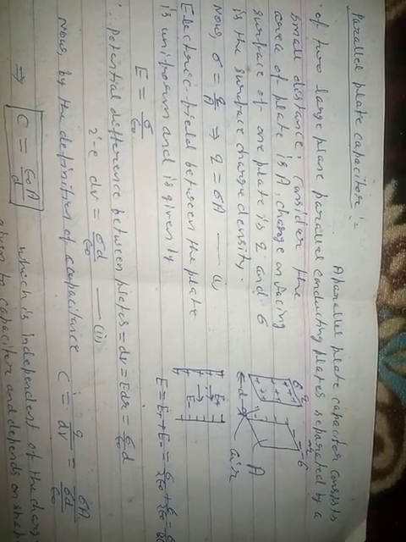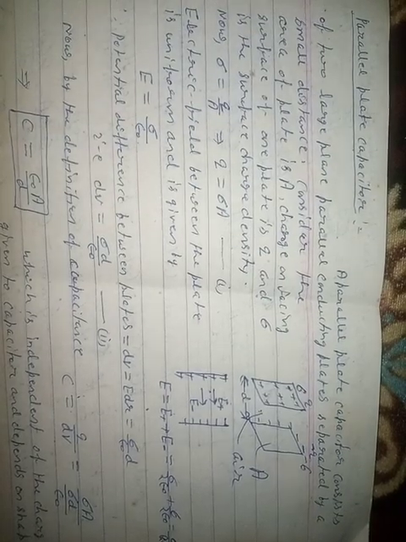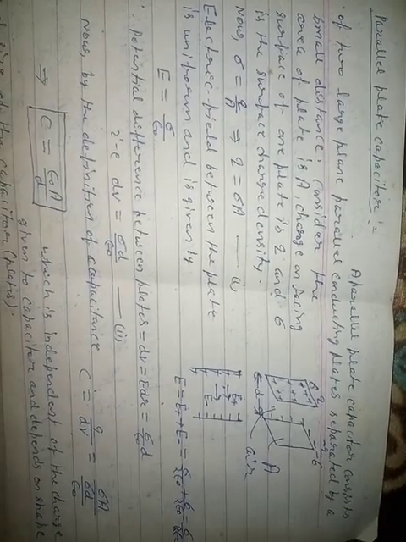Parallel plate capacitor. A parallel plate capacitor consists of two large plane parallel conducting plates separated by a small distance. Consider the area of the plate is A. Charge on the facing surface of one plate is Q and sigma is the surface charge density. Then sigma equals Q by A. This implies Q equals sigma A. Equation 1.